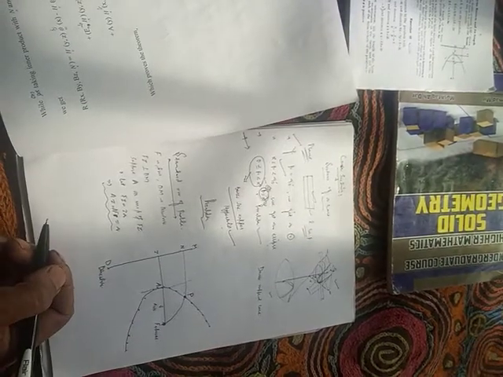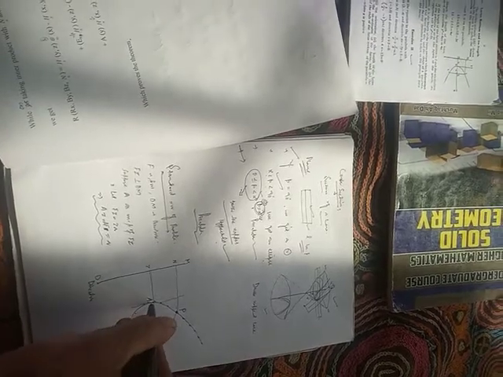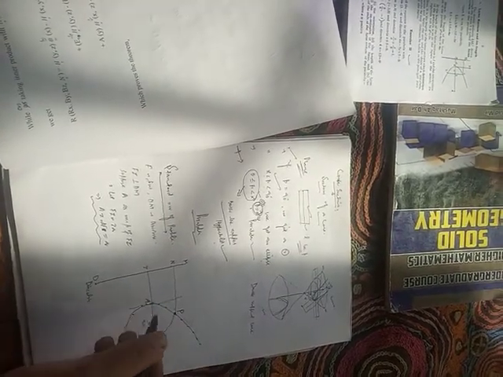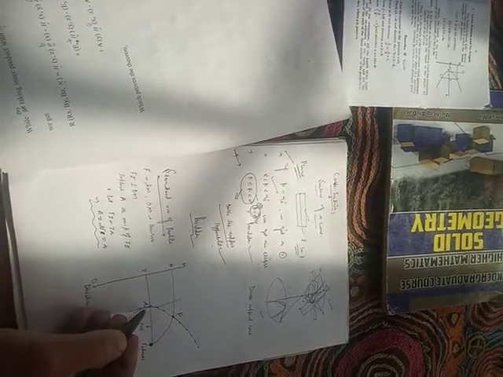So here, this AZ will be equal to minus A.